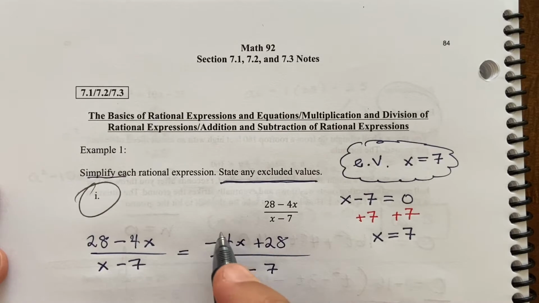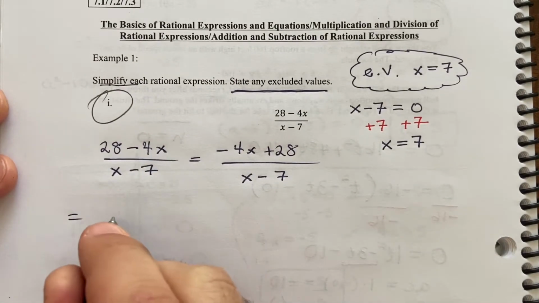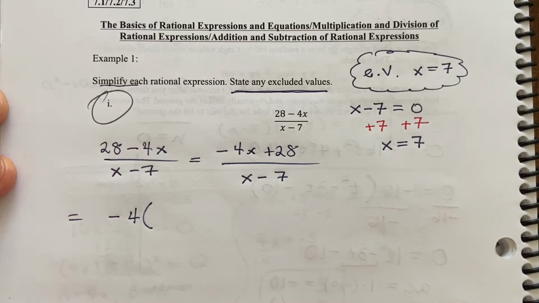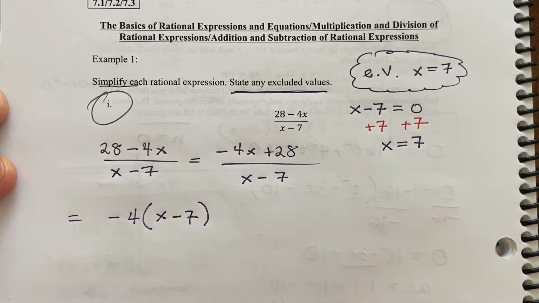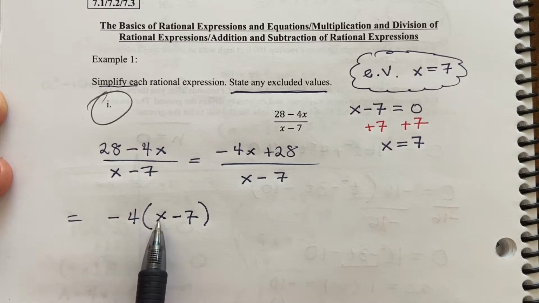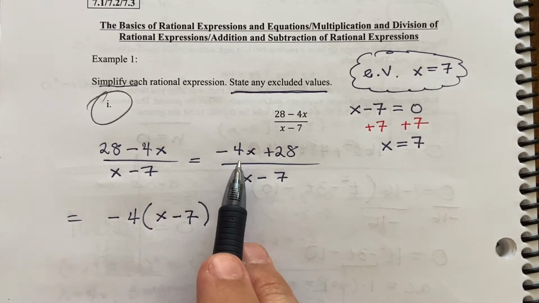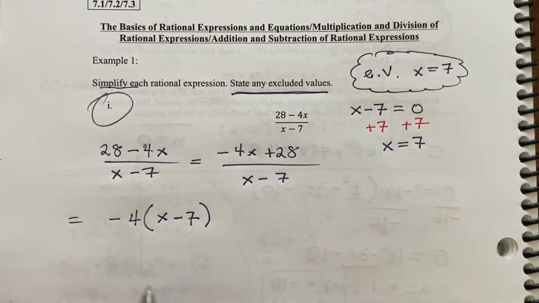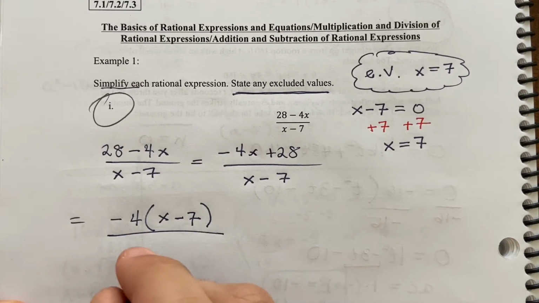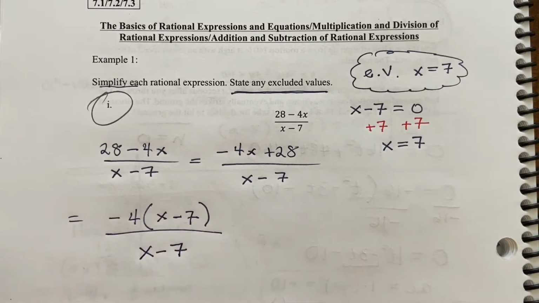Now I'll factor this numerator. So I'll factor out a negative 4, leaving behind an x minus 7. Negative 4 times x is negative 4x. Negative 4 times negative 7 is positive 28. So this looks like a good factorization. And I still have x minus 7 on the bottom.